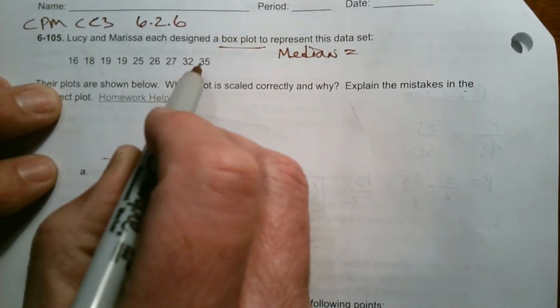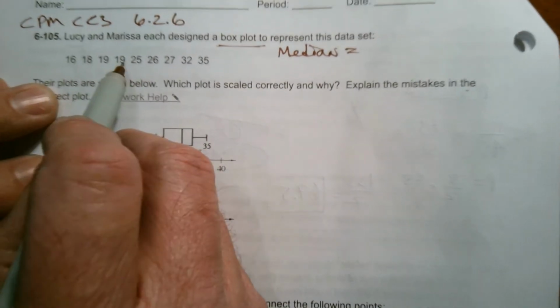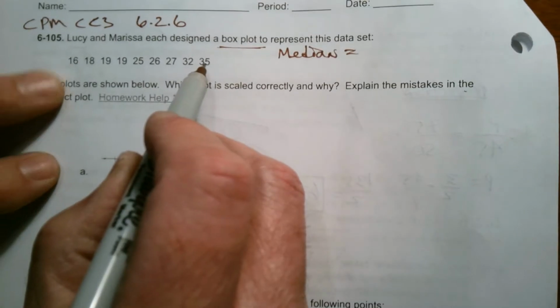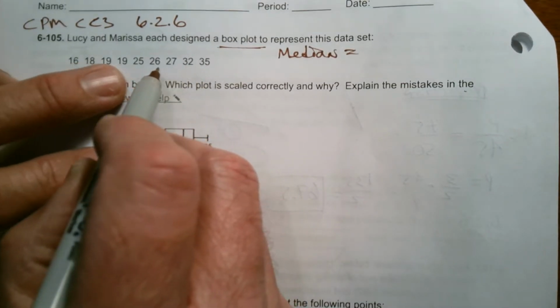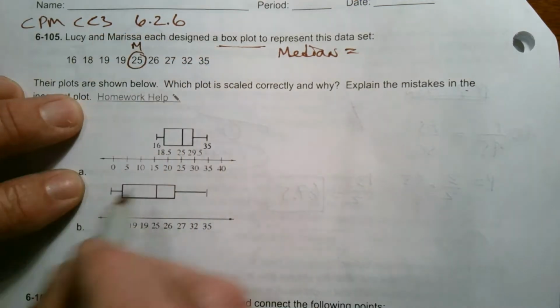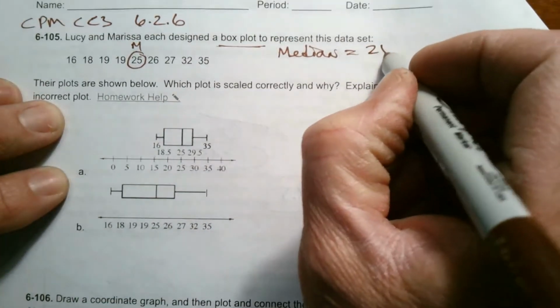1, 2, 3, 4, 5, 6, 7, 8, 9. So 9 divided by 2 is 4.5, so I'm going to go 4 in here. This looks like the middle because there are 4 on each side. Or you can count in until you get to the middle. So this right here is my median. That's my middle data, so for sure that's one piece of data we need. It's 25 that is the middle.